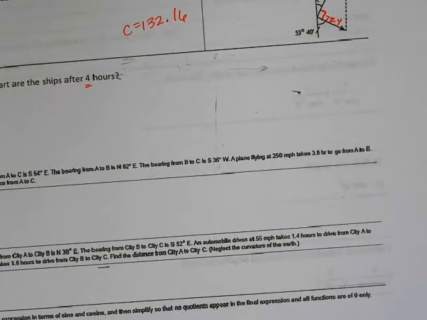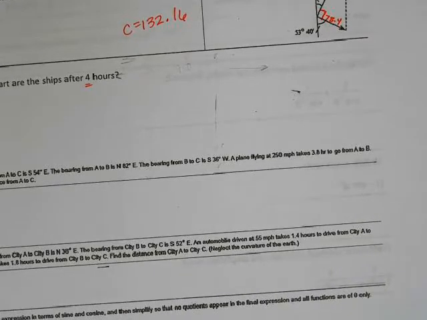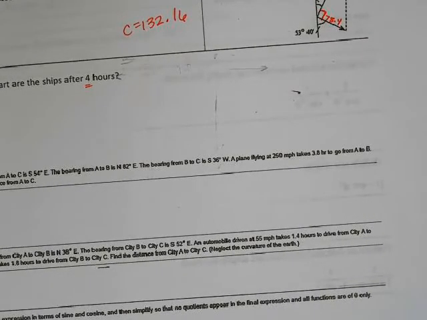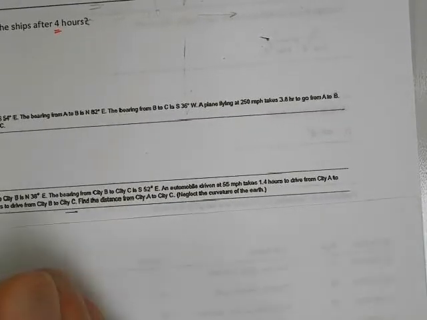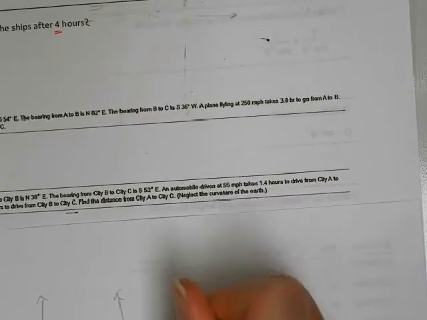Okay, we got another one we got to make a picture of. And I actually drew this one. This one I have over there. This looks better. Okay, so bearing of city A to B, 38 degrees. Again, I'm going to just draw some north-south lines. We're going A to B, and then B to C. This one's very similar to the other one.